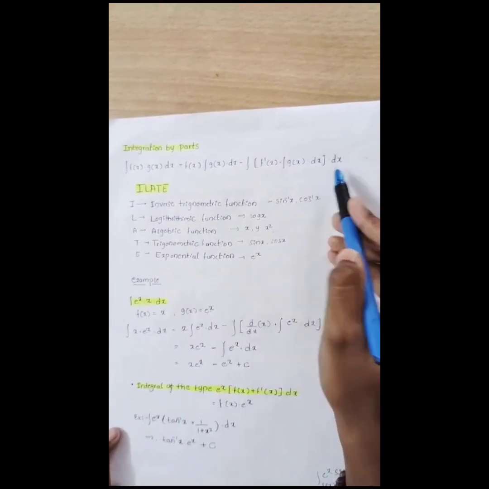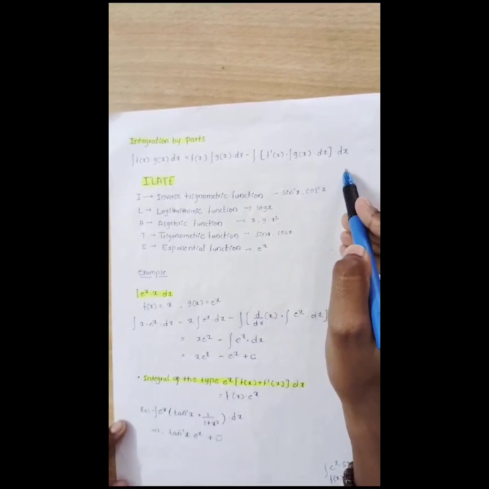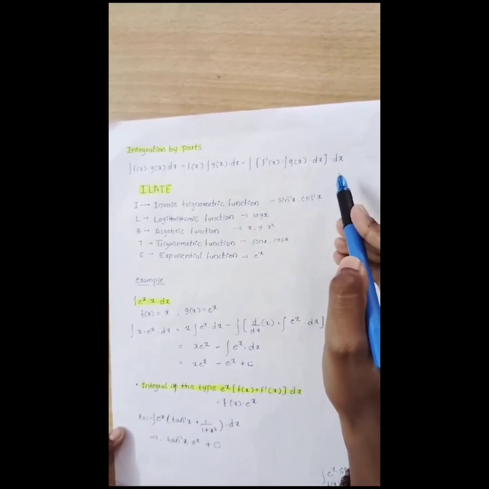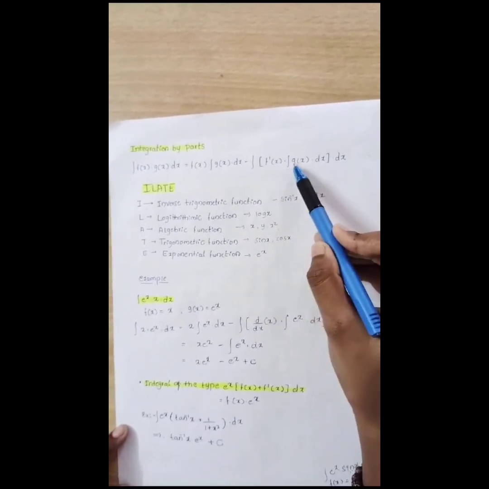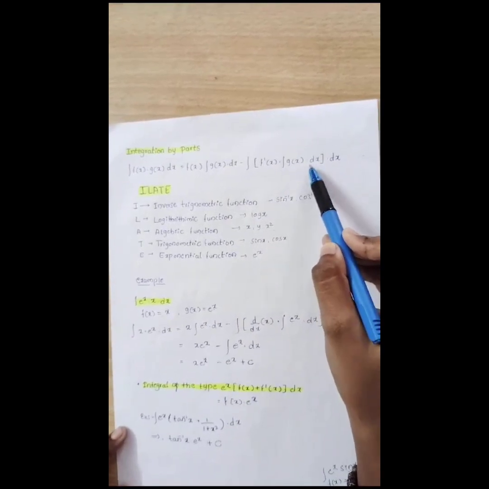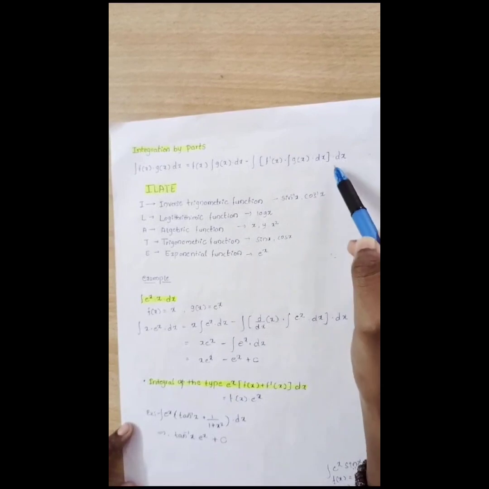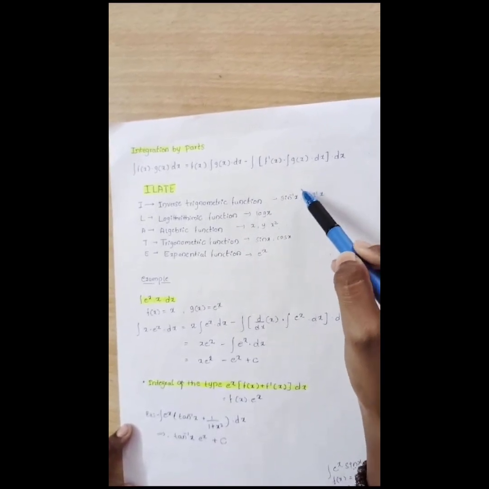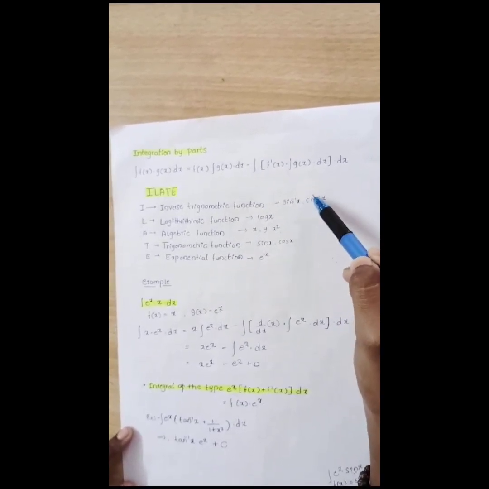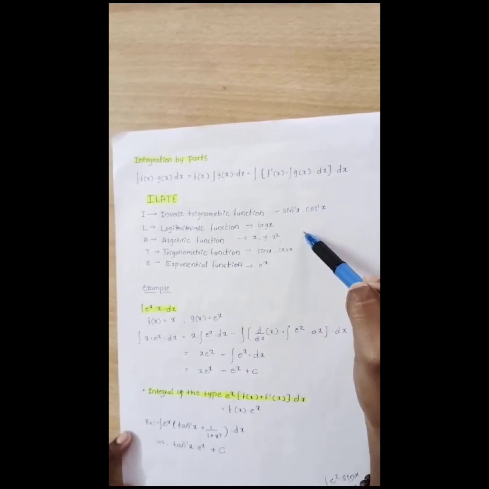Integration of f(x) g(x) dx is equal to f(x) times the integration of g(x) dx, minus the integration of [f'(x) times the integration of g(x) dx] dx. Whenever we are solving problems by this method, we should follow the ILATE rule. The ILATE rule is the preference order.